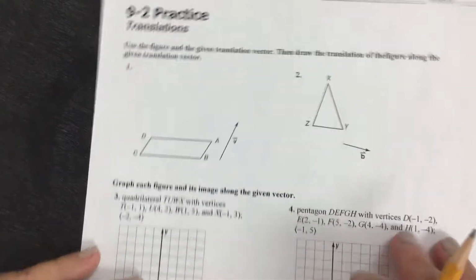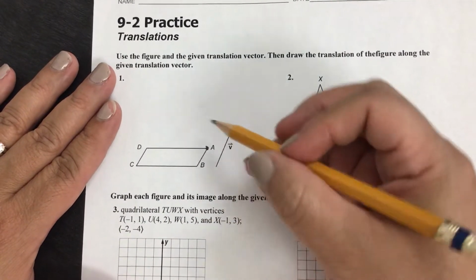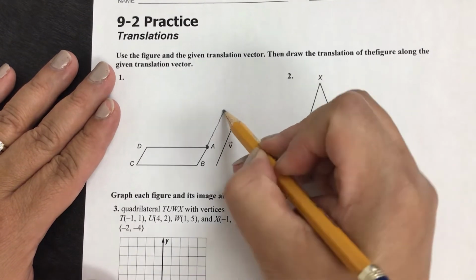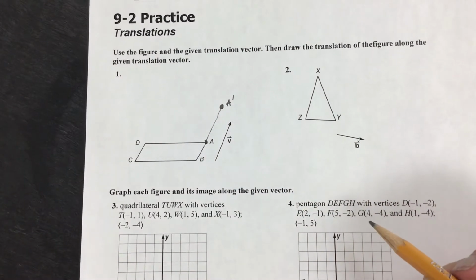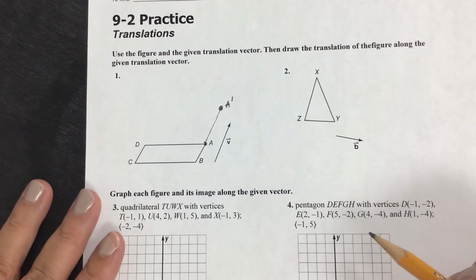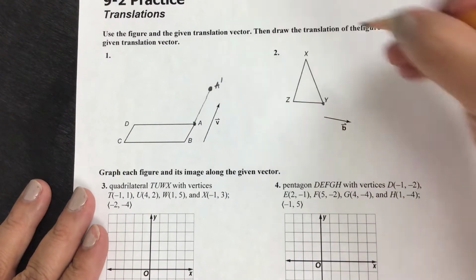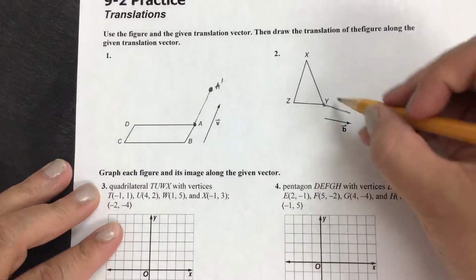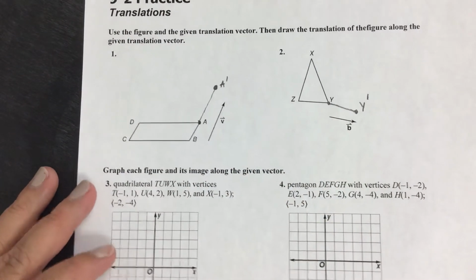On your homework, what the first 2 problems mean is that if you take this point, you want to kind of move it this direction. So you want to move it up and over about that much. That means that this point would be A prime. You're going to do the same thing to all the points to get the new transformation. And similarly, if you had this point right here, you're trying to go the same direction and the same length as vector B. And that means your Y prime is approximately right here. And you're just going to do the rest of those points.